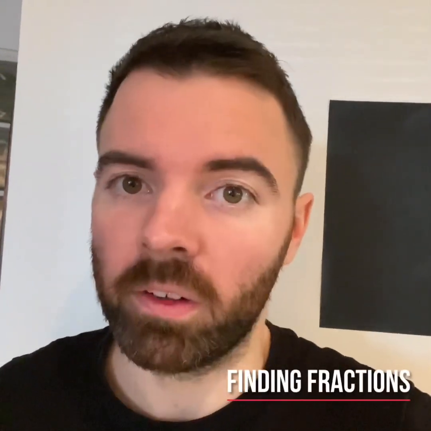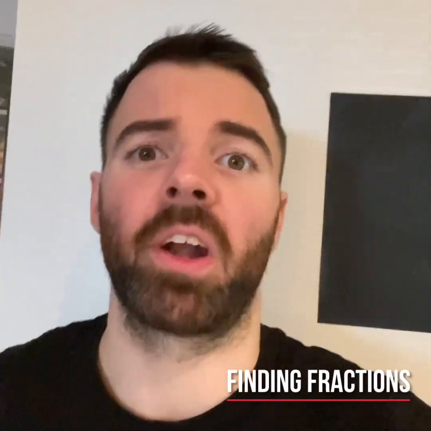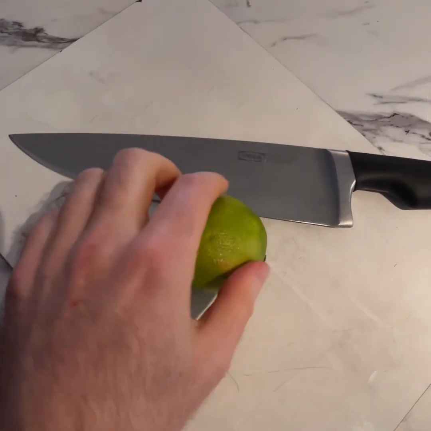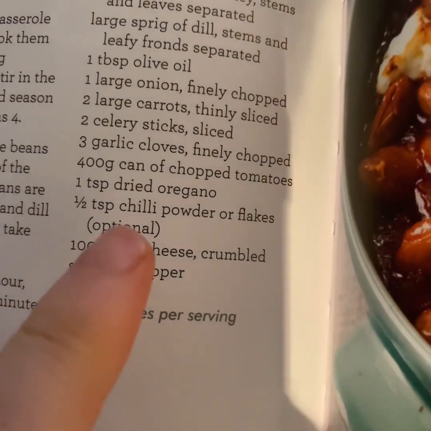Fractions are all around us. Can you think of where you would see fractions in your house? Because you're at home at the moment, aren't you? When you're cooking in the house, you chop a lime in half, you could chop it into quarters. You see fractions in recipe books too. Half a teaspoon of chili powder.